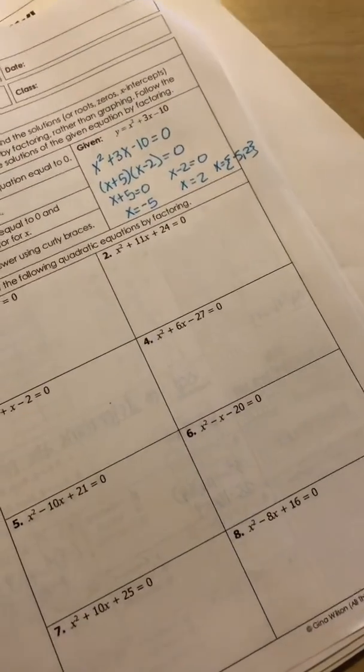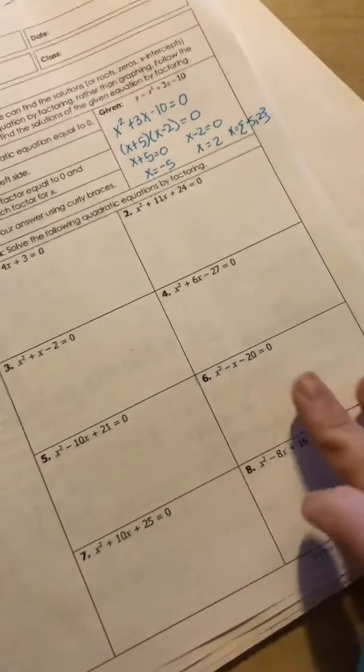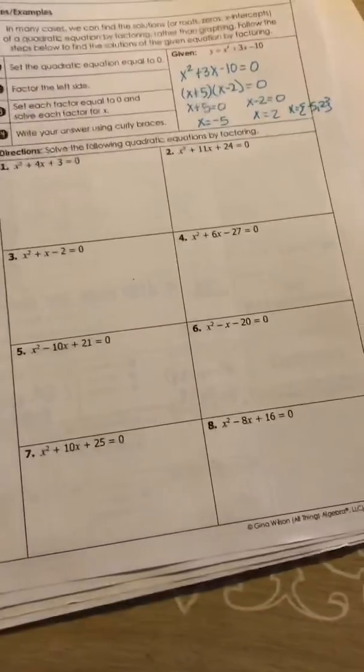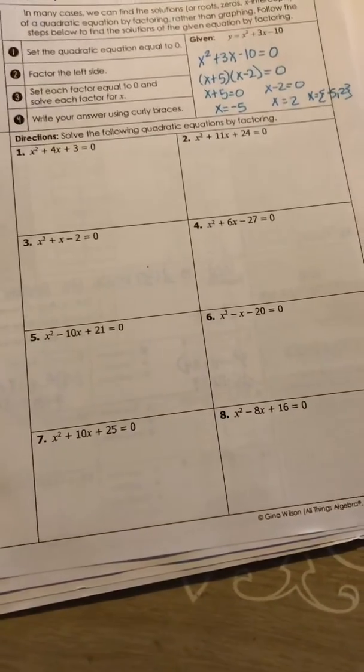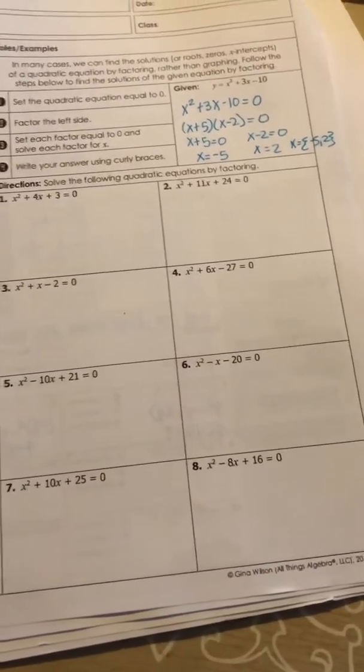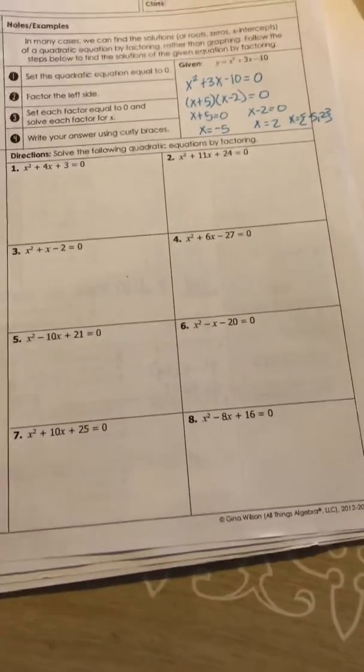That's the answer. So I'm just going to scan down the page and see if there's any on here that are a little bit scary that we maybe need help with. I feel like you can do all of those. Just remember you're looking for what multiplies to make that third term and adds to make the second one.